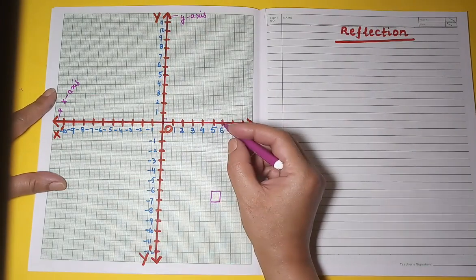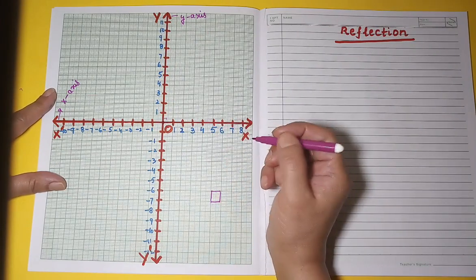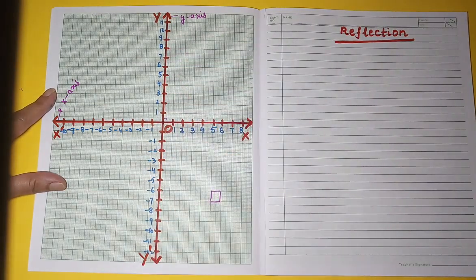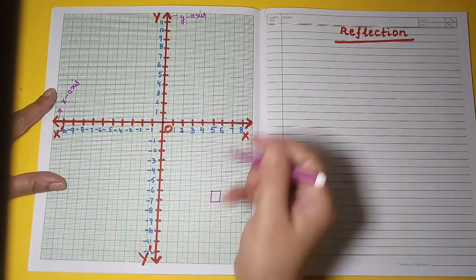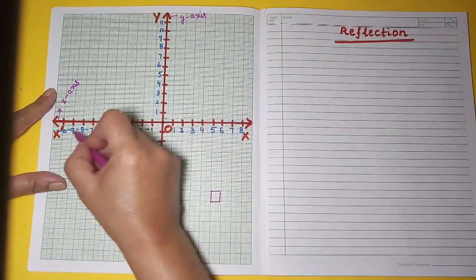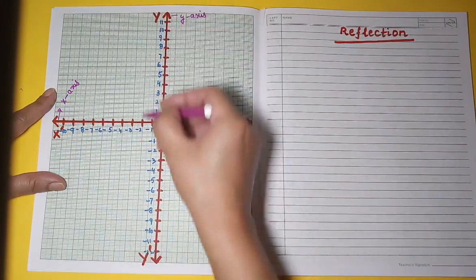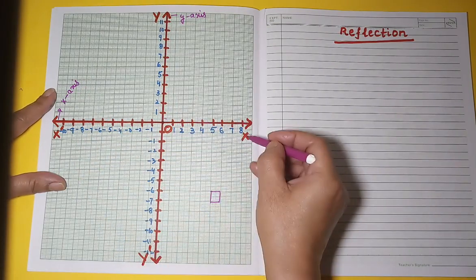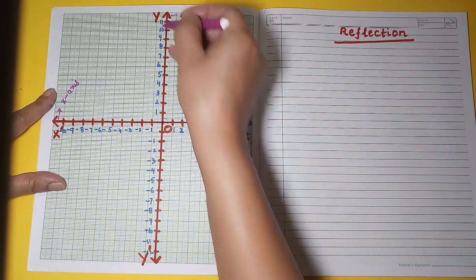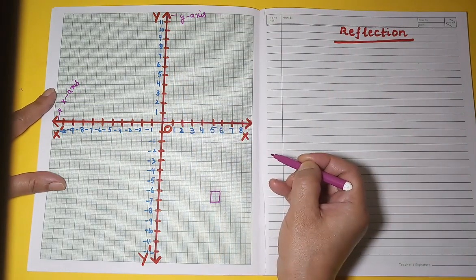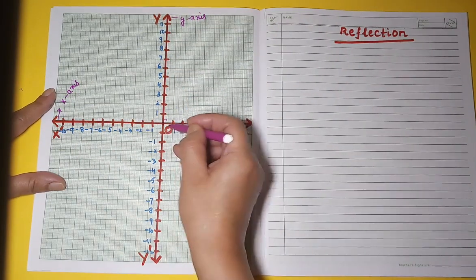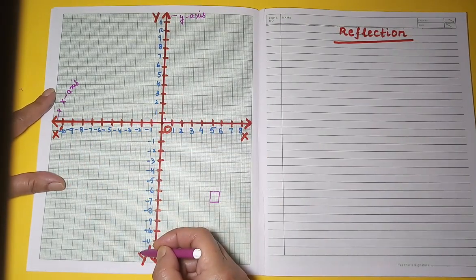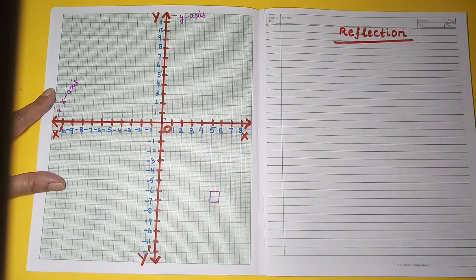I have marked off equal distances starting from 0 on both the x-axis as well as the y-axis, right? Then the distances measured along OX and OY are taken as positive, while those along OX dash and OY dash are taken as negative, as you can see, right?